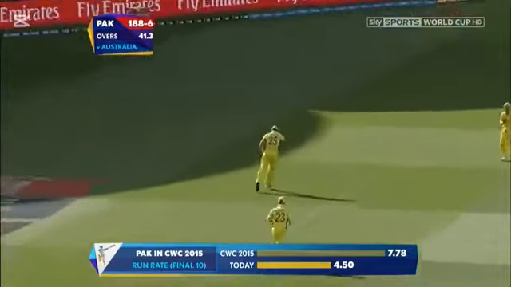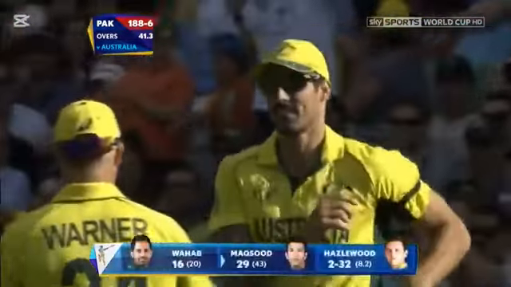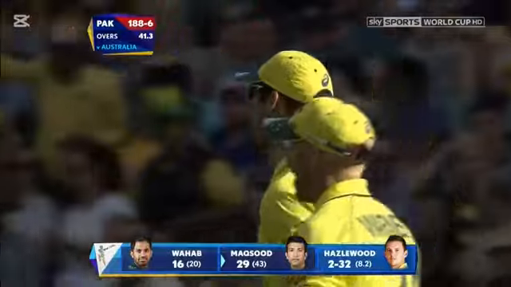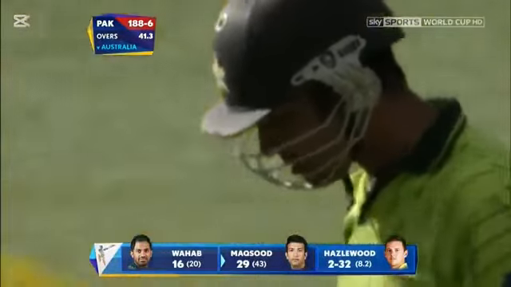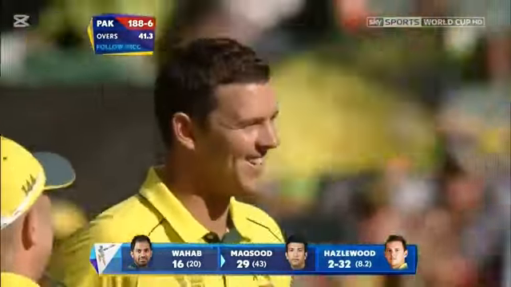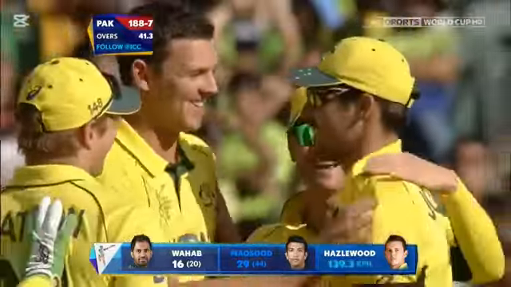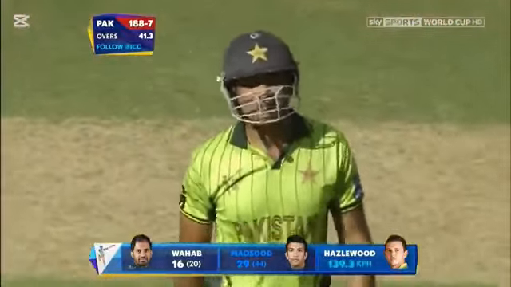Oh, and got him, a juggle from Mitchell Johnson at cover, but Hazelwood's got the wicket. Just one too many good shots, or one too many big shots. Went straight to the fielder. Johnson juggled it, but the 7th wicket falls.